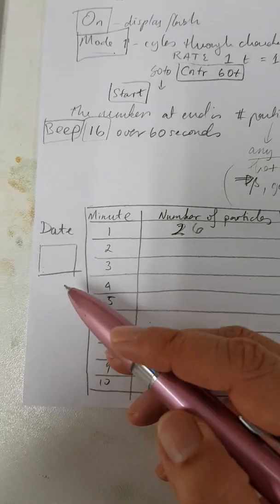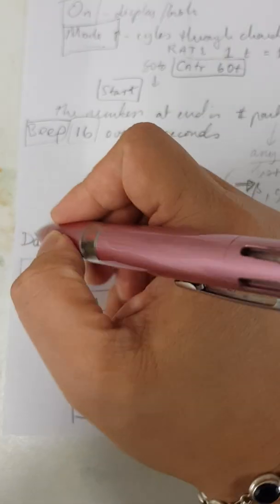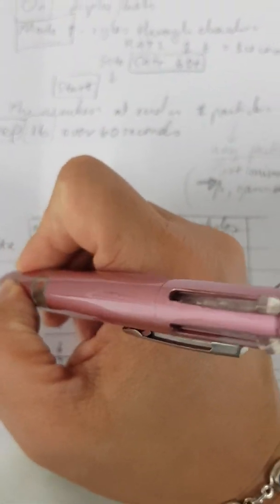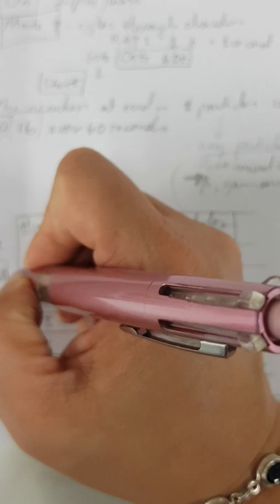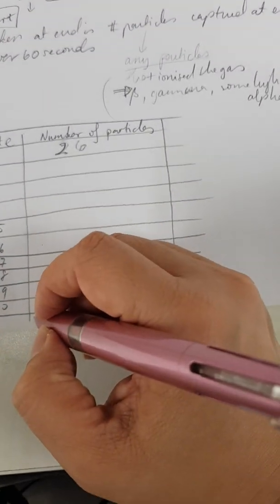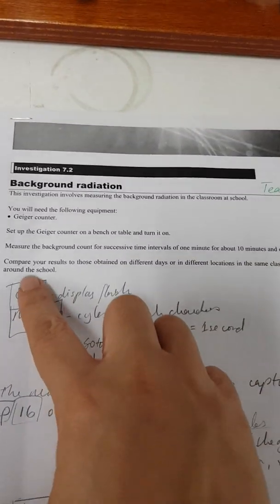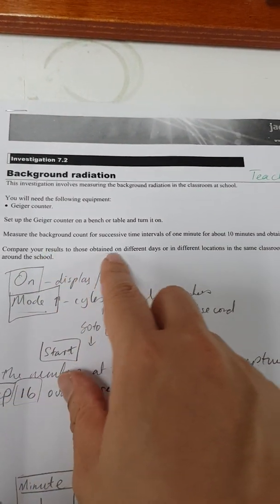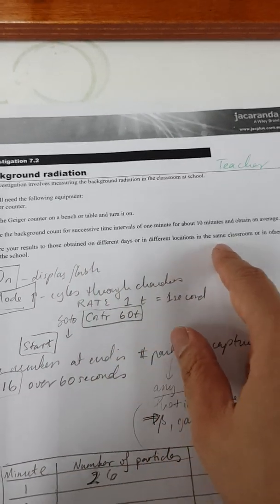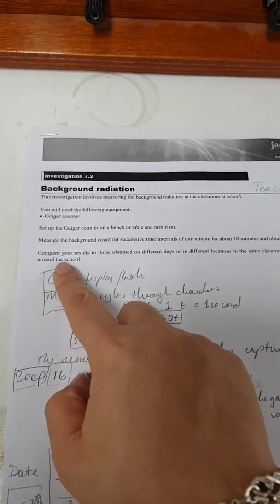Okay, and then you would write the date. So today's date would be the 13th. So I'll write the 13th of May 2019, for example. Okay, and then I want you to do it for every minute for 10 minutes, and then you would get an average. Okay, now what we want to do is we want to compare the results on different days and at different locations in the same classroom, or in other locations around the school.